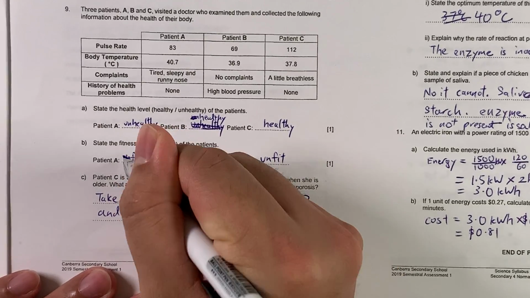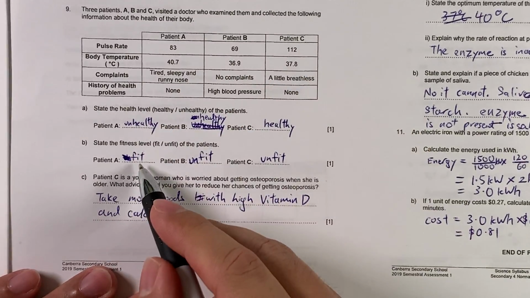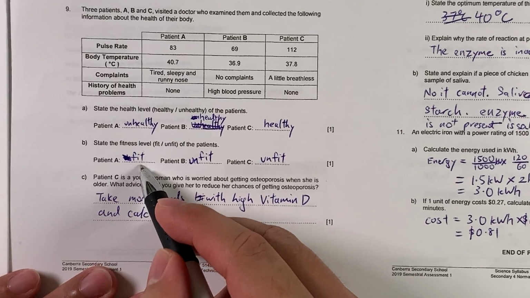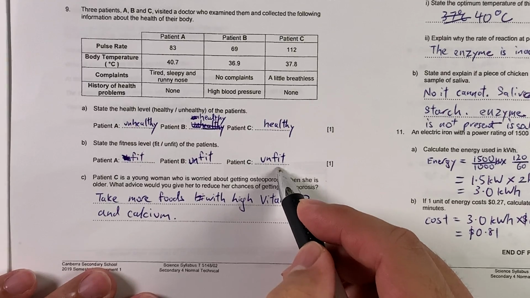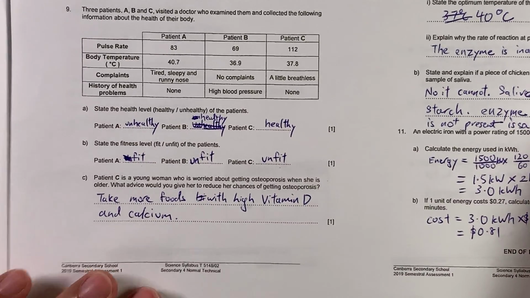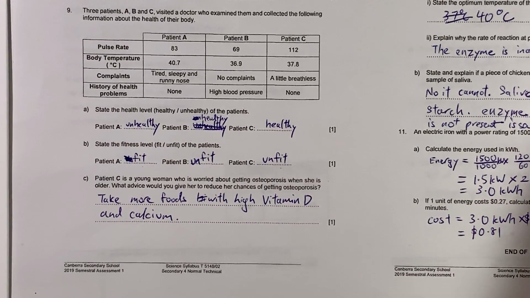Okay, the recommended answer is that patient A is actually considered fit. Patient B is unfit, and patient C is unfit. Okay, so how do we know all these?